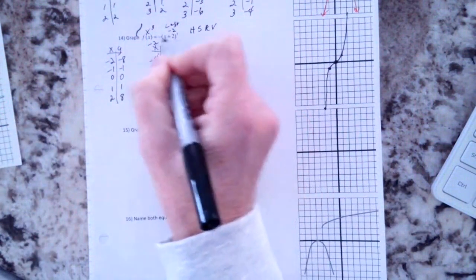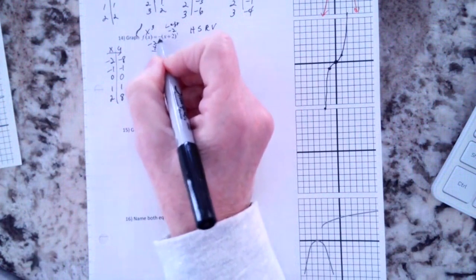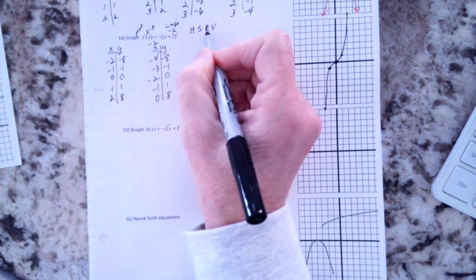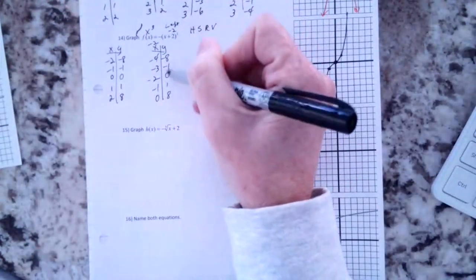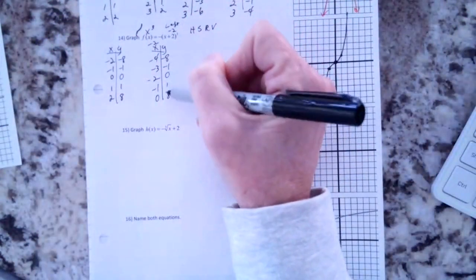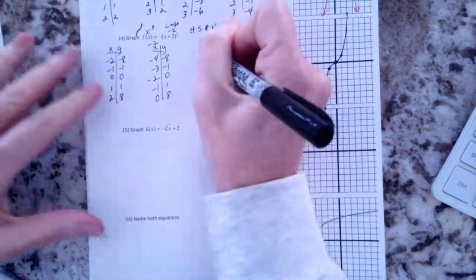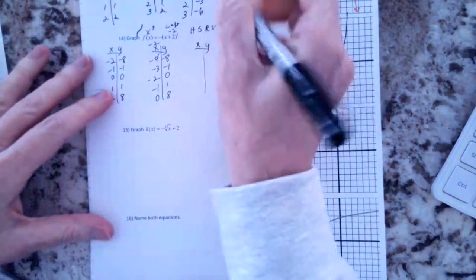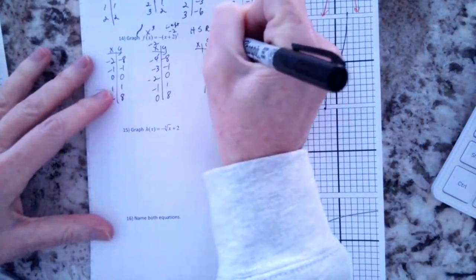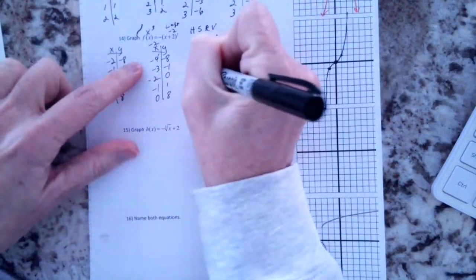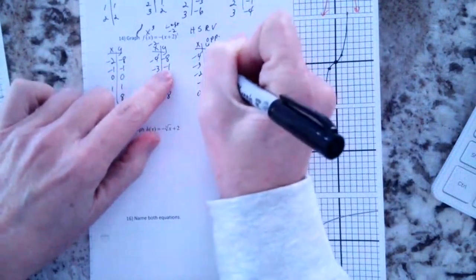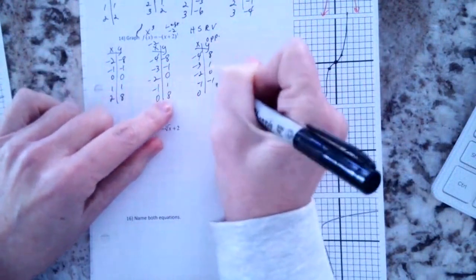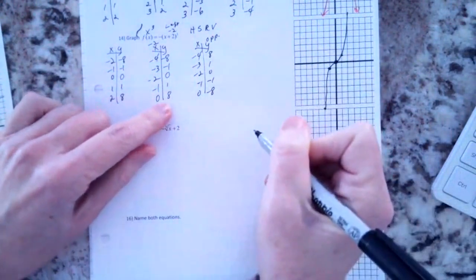We do not have a stretch because we don't have a coefficient in front there. We do have a reflection. Remember, the reflection is going to, you can either think of it as multiplying this line times -1 or just changing those signs. So let me set that up. We're going to do the opposite here. So let me rewrite the x's, and let's do the opposite. 8, 1, 0, -1, -8.